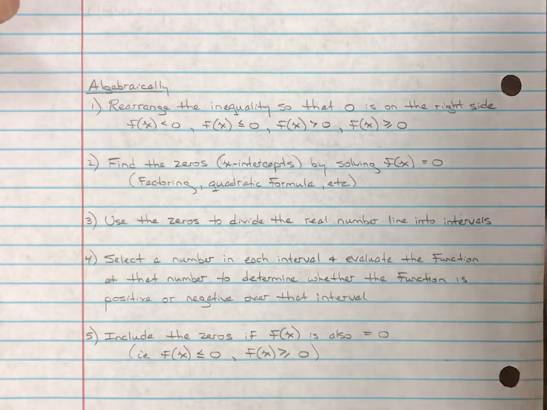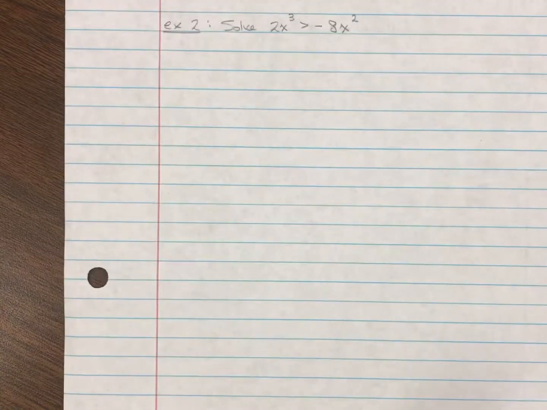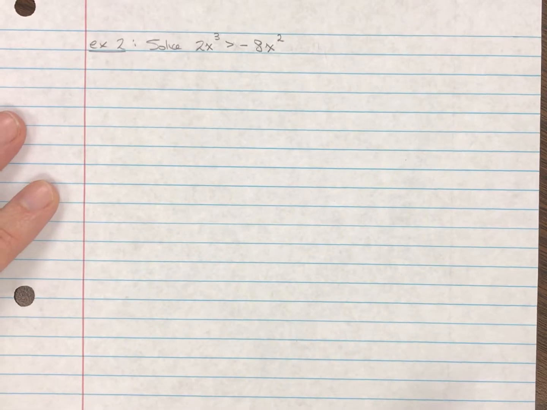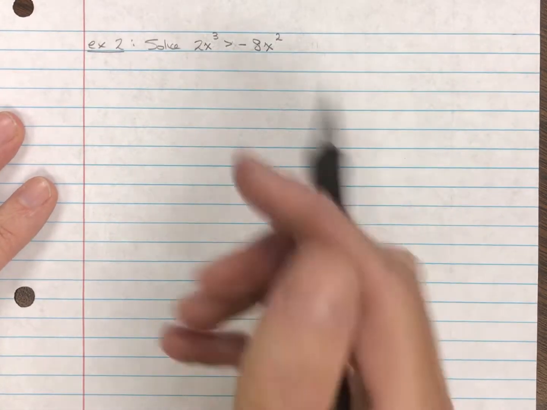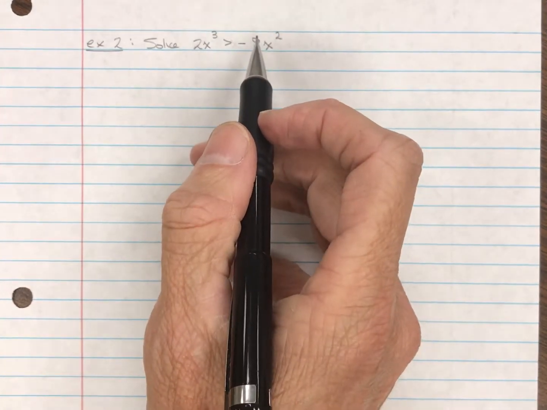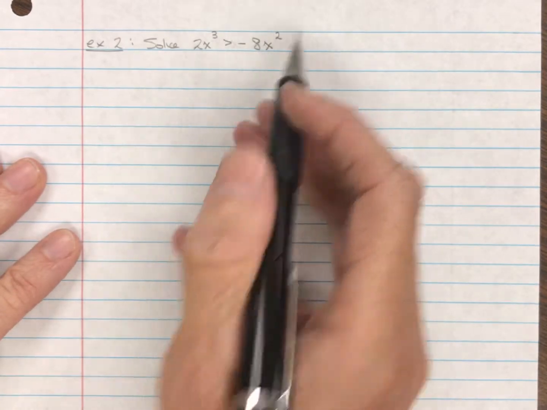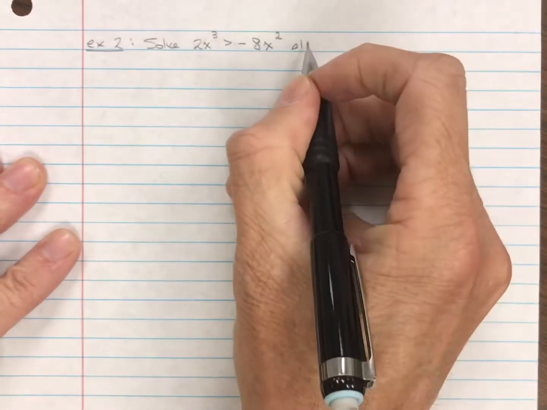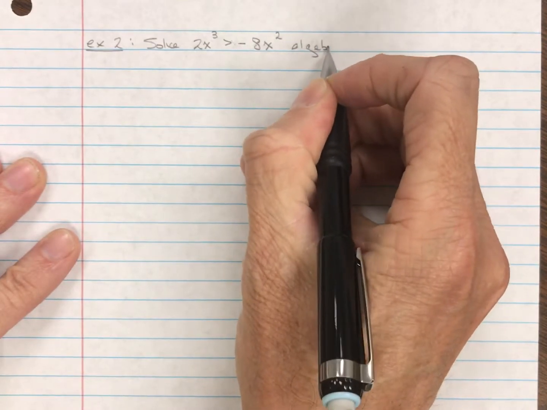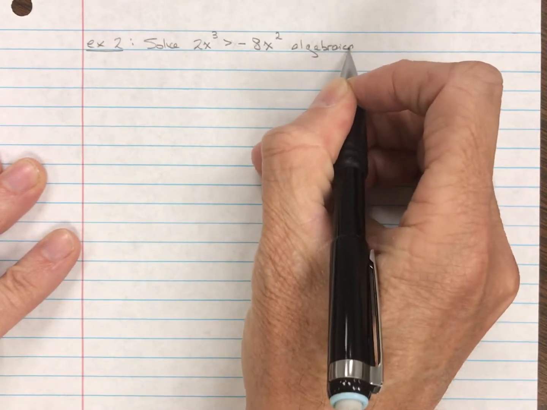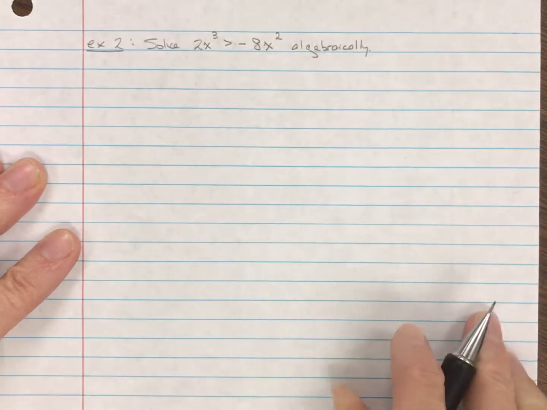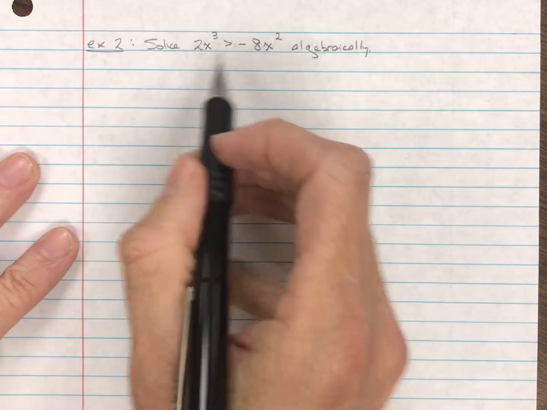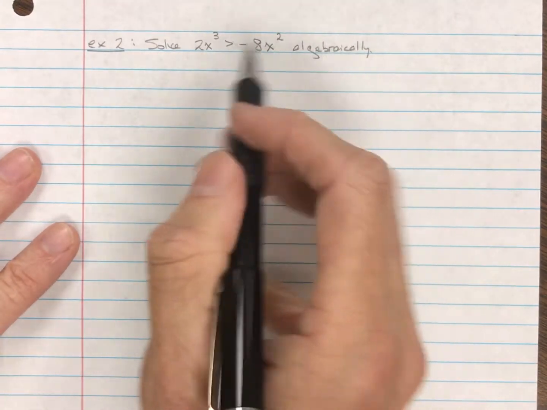Okay, so some more paper. A little bit more work here. Here's my example number 2. So, solve, I'm going to put down here solve it algebraically. I forgot the algebraically part. We'll also look at the graph. We want to solve this algebraically. We don't have a graph.